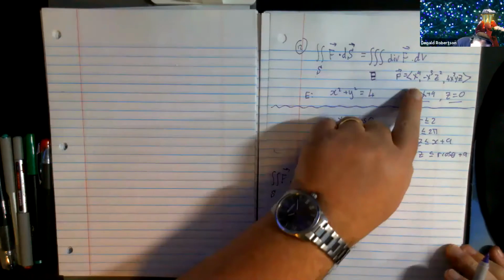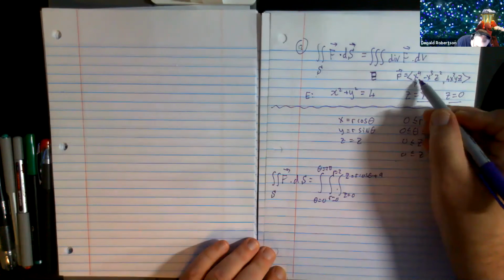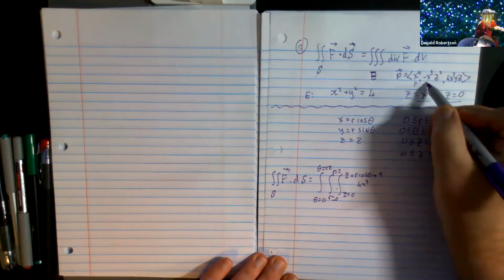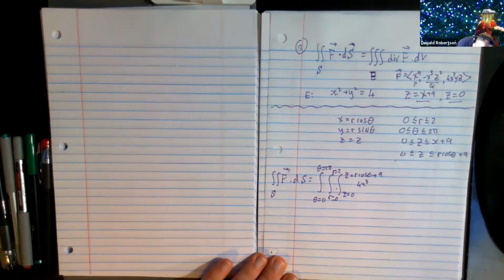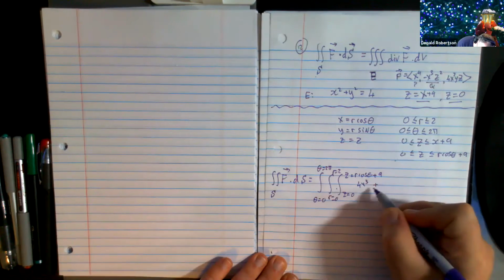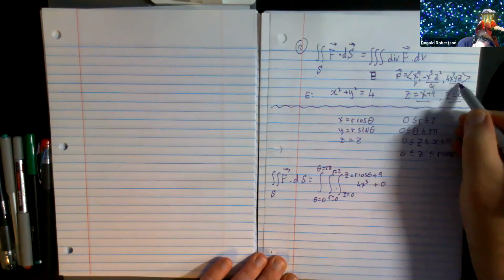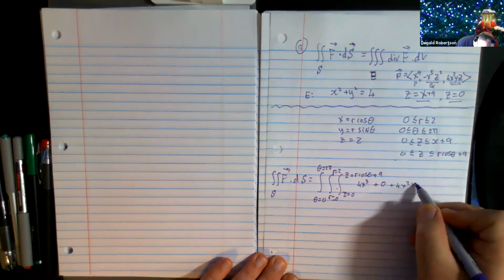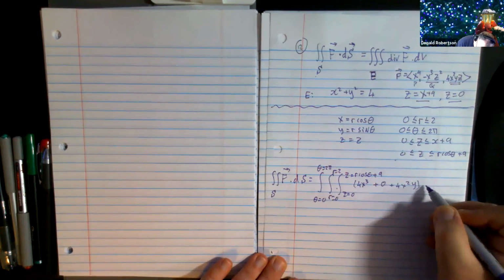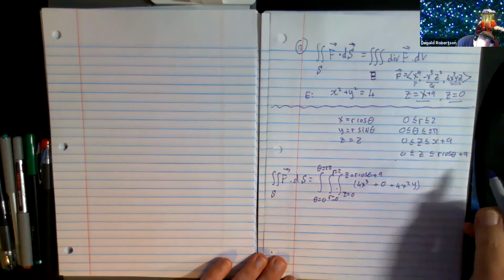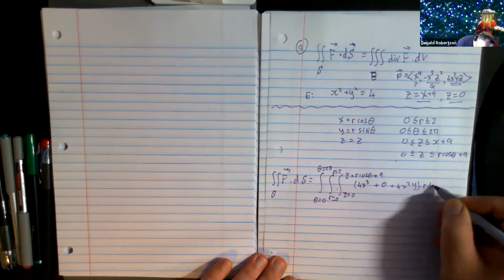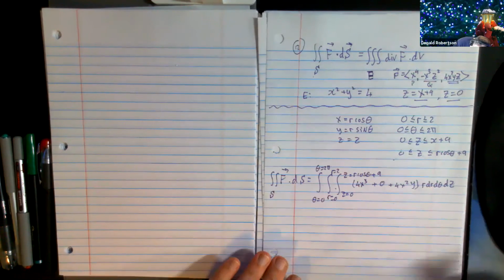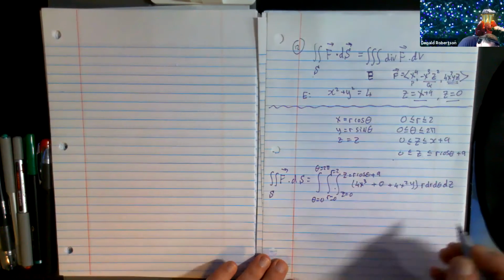The divergence, okay, if you take this first one and differentiate it with respect to x, I believe you get 4x cubed. If you take this second one, Q, and differentiate it with respect to y, you don't actually get anything, it's 0. And if you take this one and do it with z, you get 4x squared y. And the whole thing's going to be over a dV. Well, we know what we're going to be doing here. It's going to be an r, dr, d theta, dz. Well, that's not technically the right order, but I'll fix that on the next line.